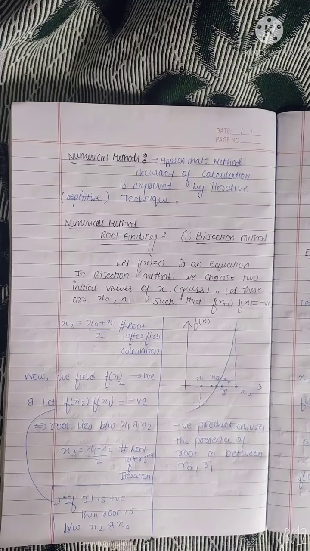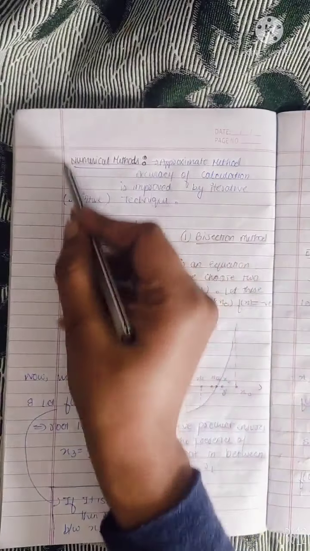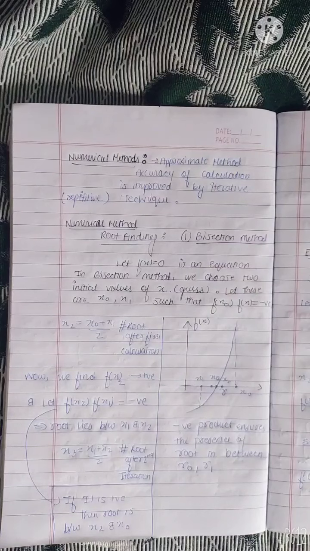Similarly, in numerical methods, we repeat steps more times to get a better result.